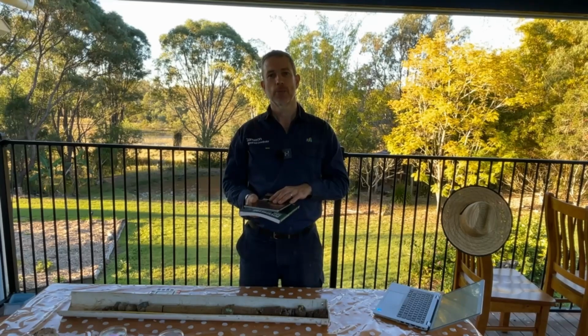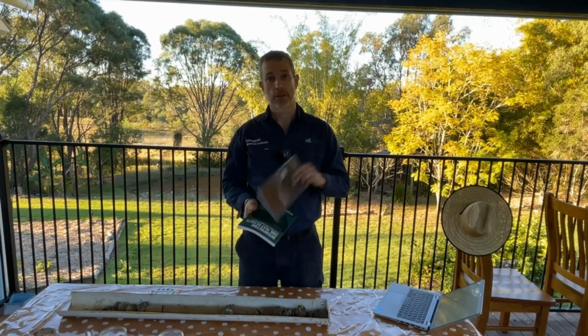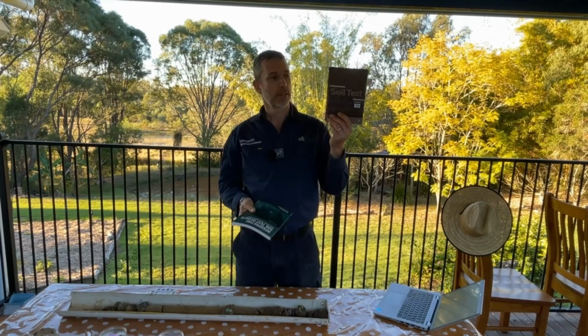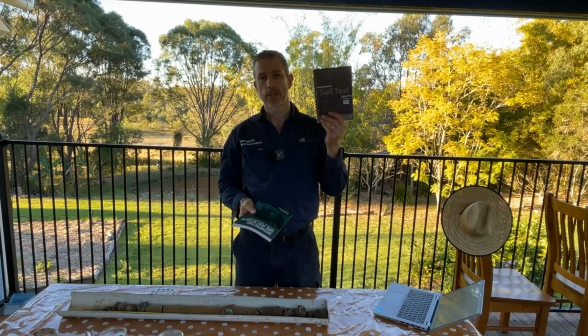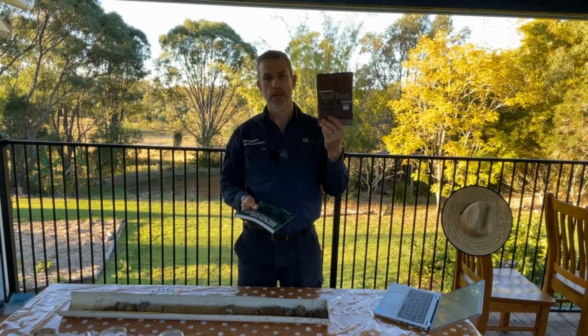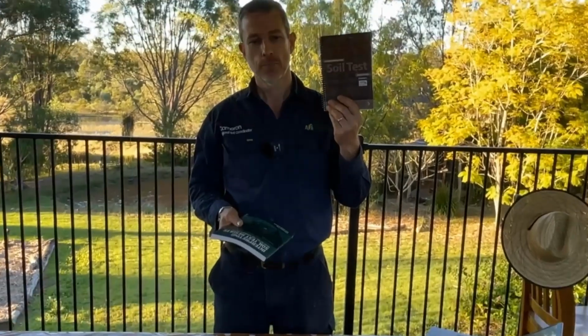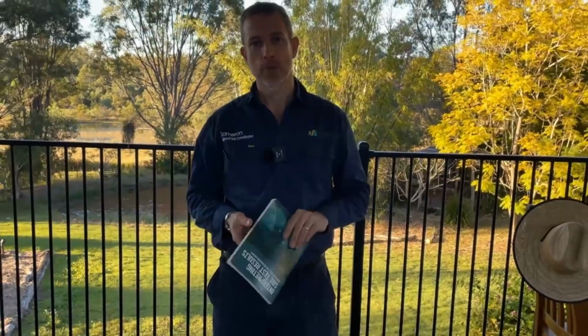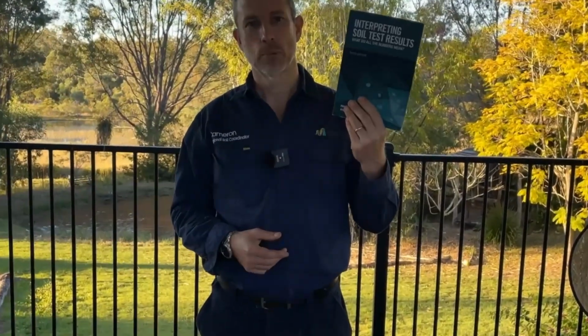So if you do get soil tested, you get lots of numbers back, and interpreting what those numbers mean can be a challenge. So there's a couple of good little guides, like this farmer-friendly guide which is available on the net, and describes what all these numbers mean and what levels you're looking for. And if you want to get a bit more scientific, you've got books such as this by the CSIRO, which go into more scientific detail.